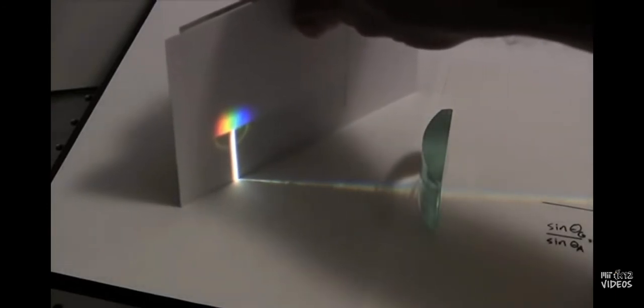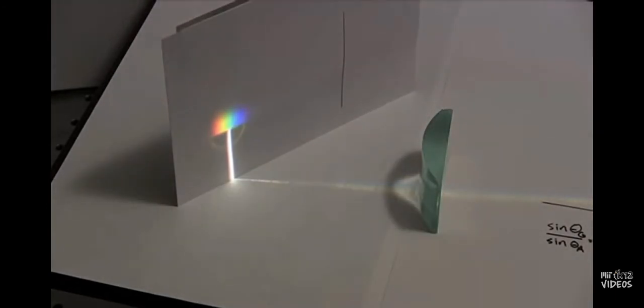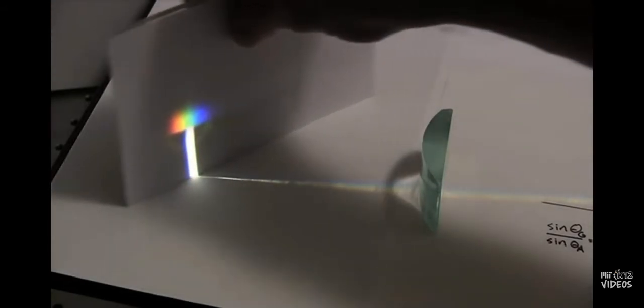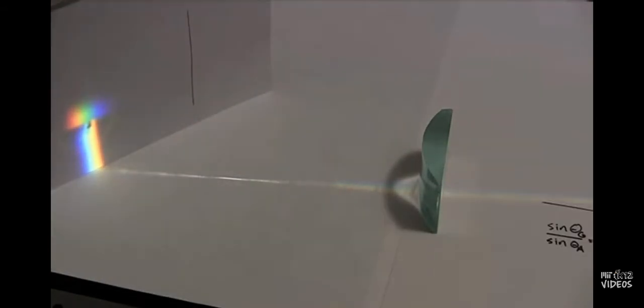As we move our screen away, the colors begin to overlap until at one point we see a band of white light. As we continue to move the screen further away, we see the same spectrum that we started with, but with the colors now reversed.